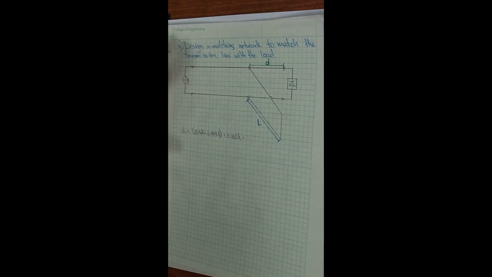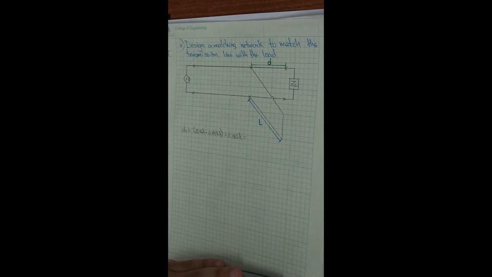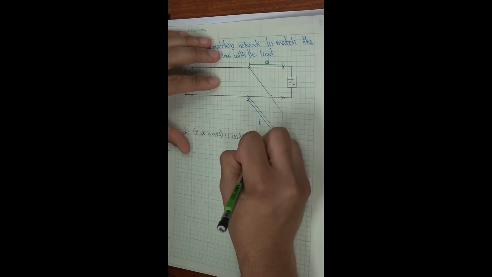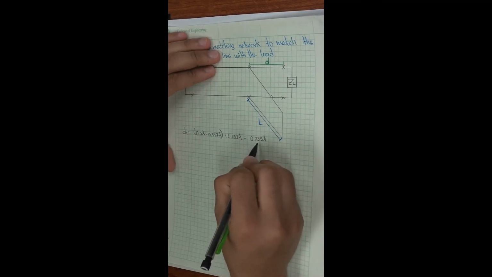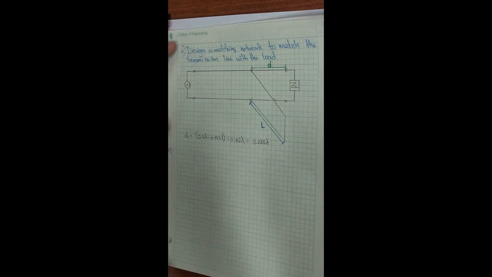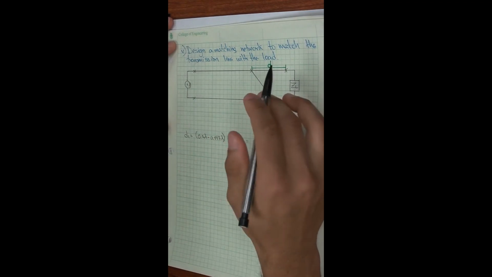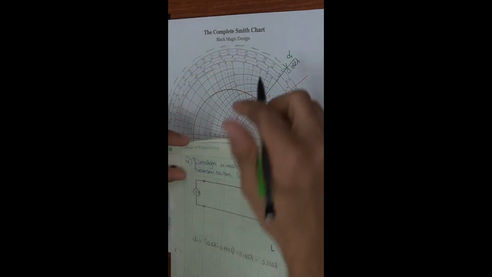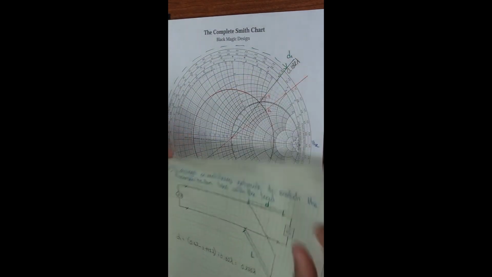This will give us a value of 0.235. This value represents the first solution for the D that we need to add to our transmission line in order to get a matched network at this point for the real part.